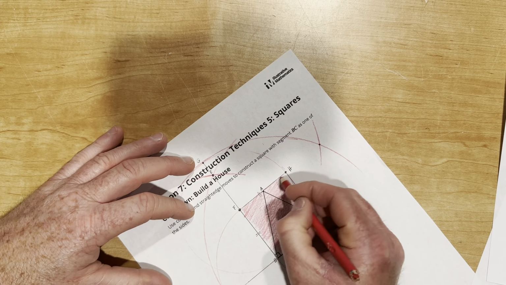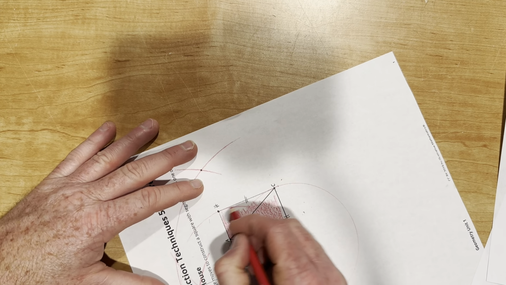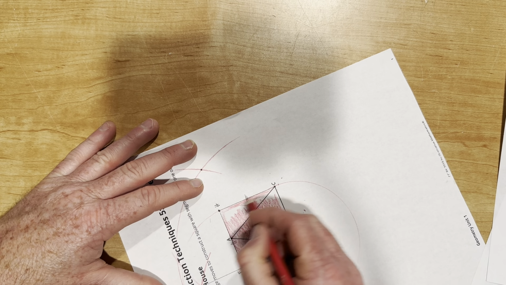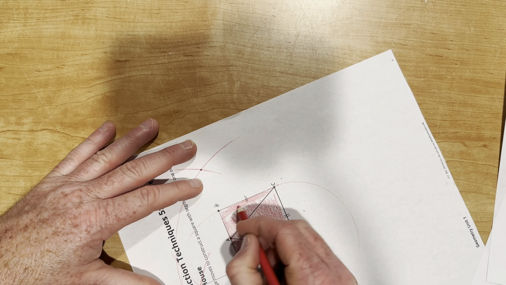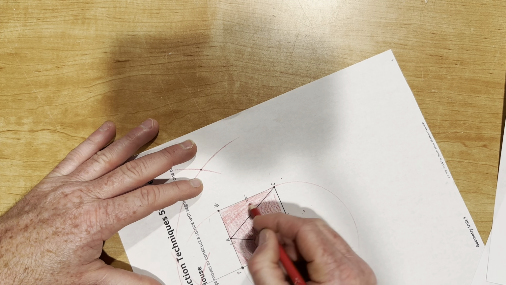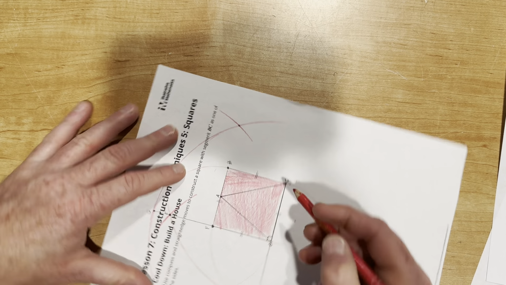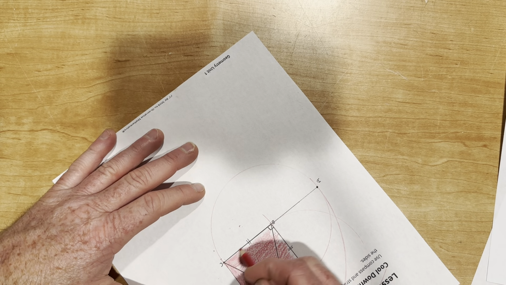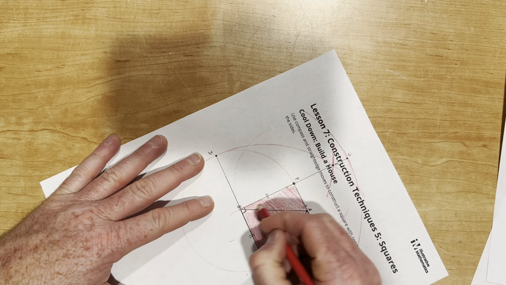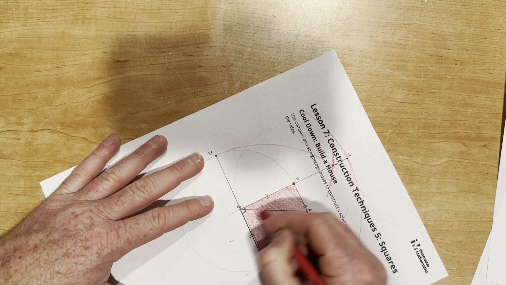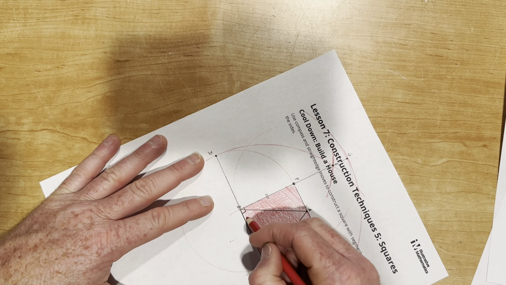It may seem silly even, but we have to prove why a square has certain properties, and you actually do it through compass constructions like this.